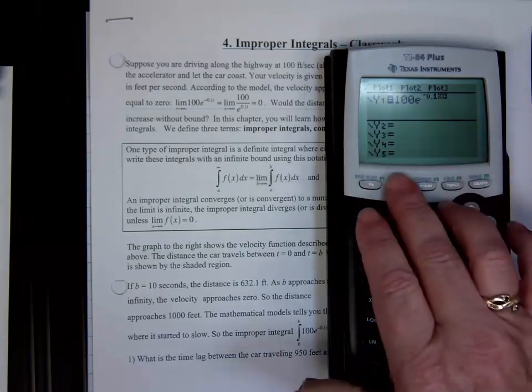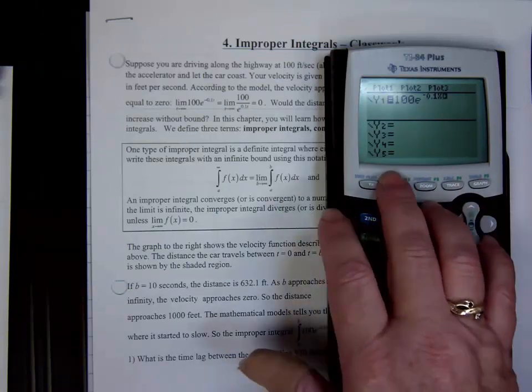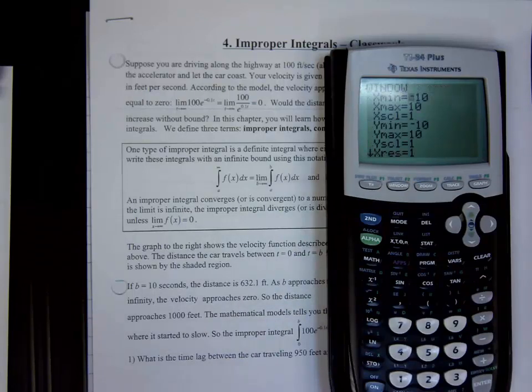We need to set the window for this. It is not a zoom 4 or zoom 6 because velocity cannot be negative. So let's push the window key now. X is time. What is the minimum time this car is going? 0. So 0 is your minimum for X.